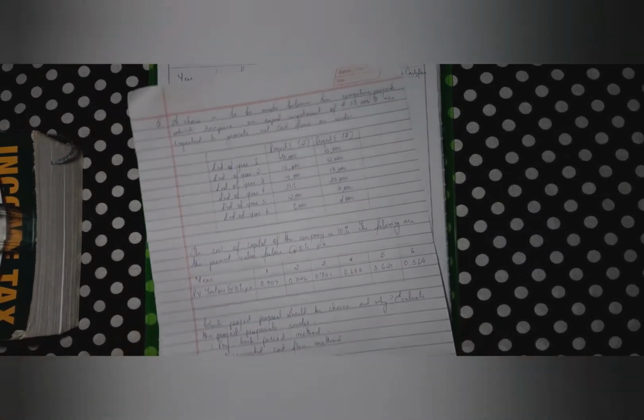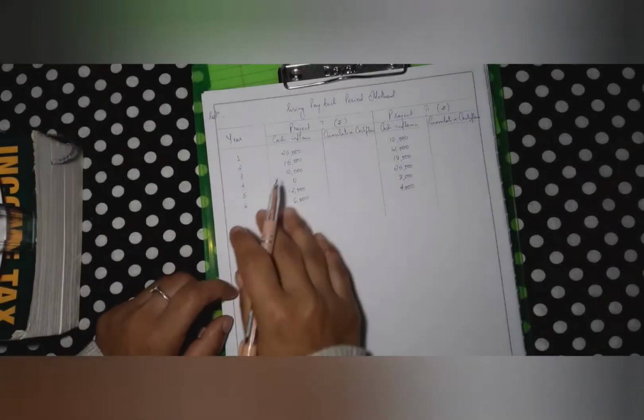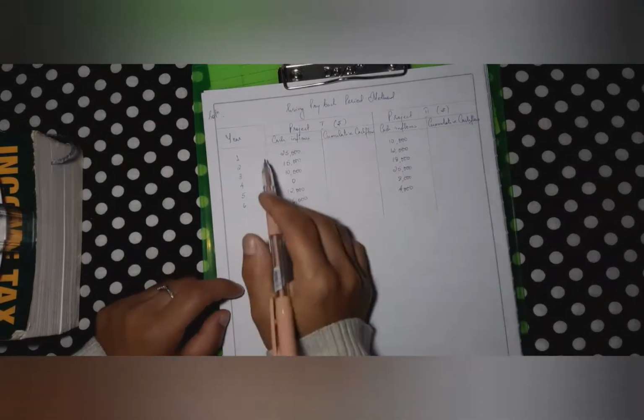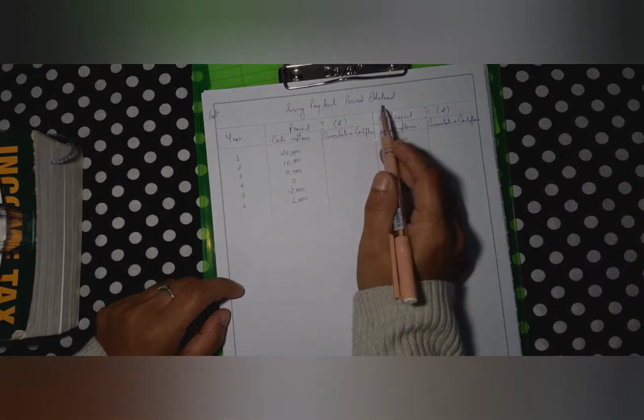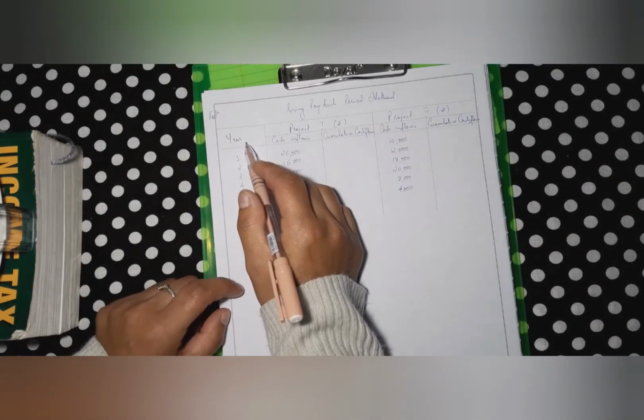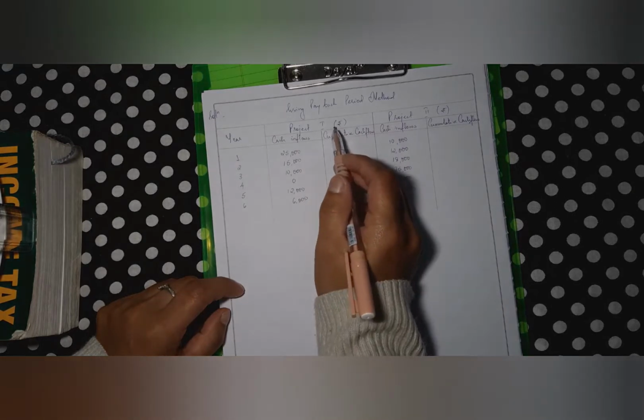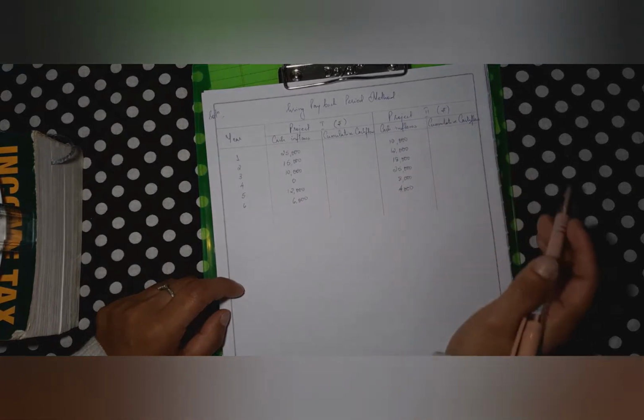I have already prepared my table for the calculation under the payback period method, and you can also prepare your table this way. I have prepared the year column, then a column for project number 1 and a column for project number 2.